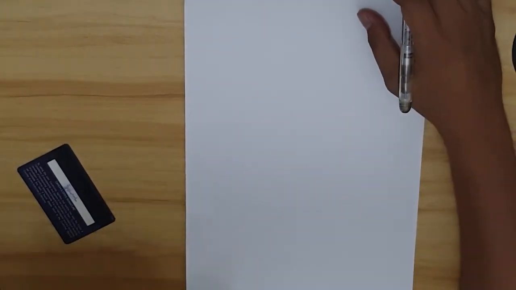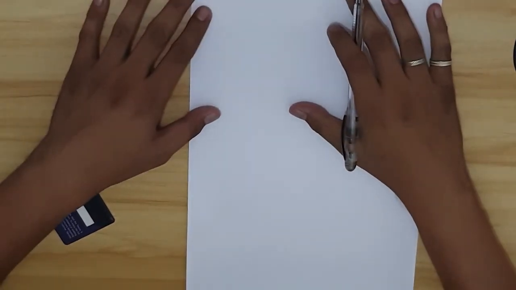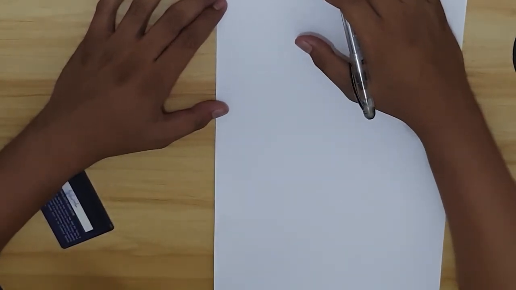So, there are many methods of computing deflection, not just one or two. There are plenty of ways to compute deflection. So let's start with the most basic, the area moment method.